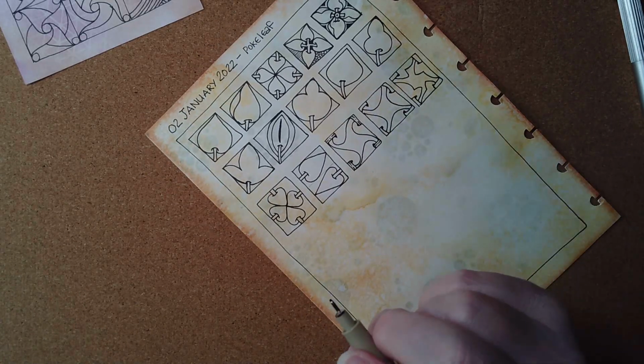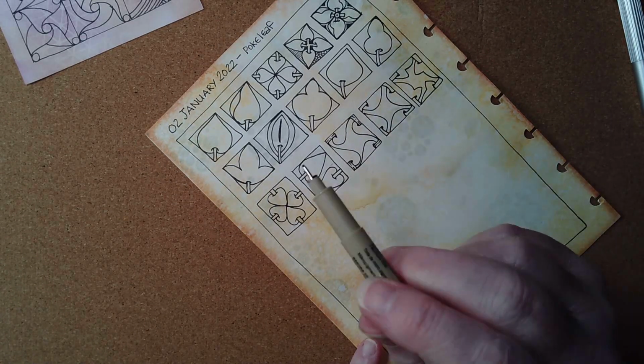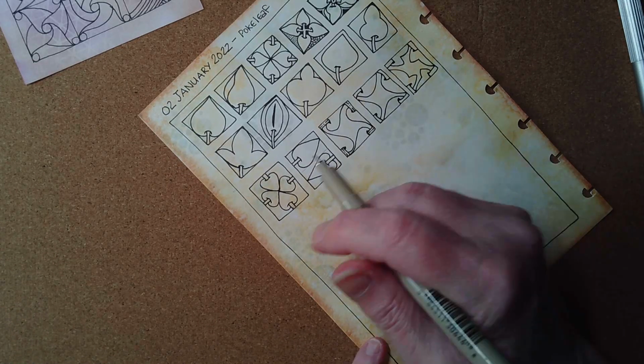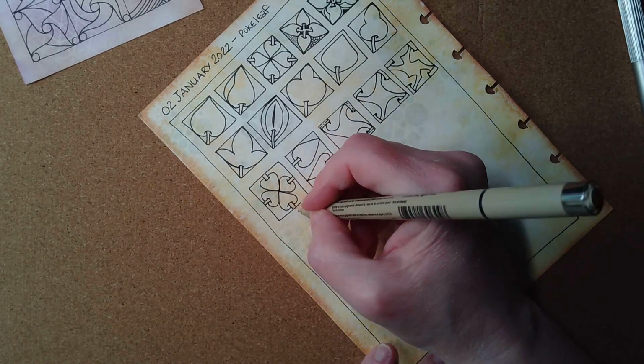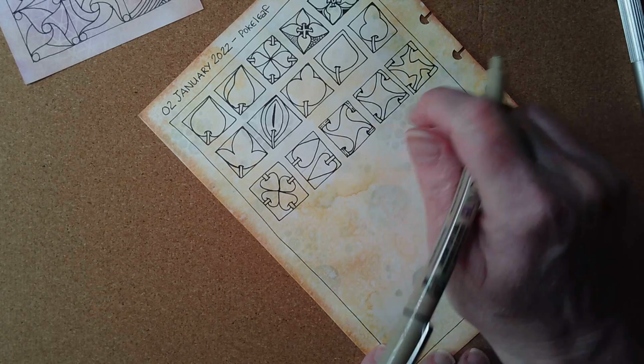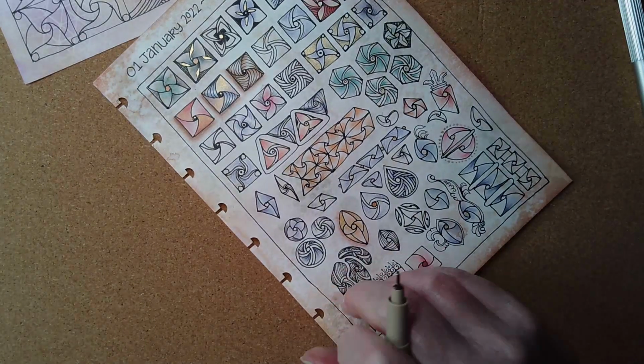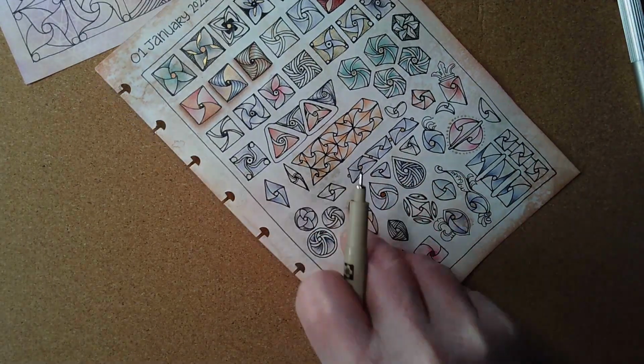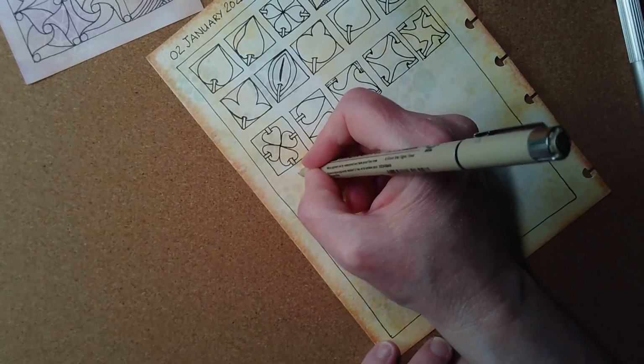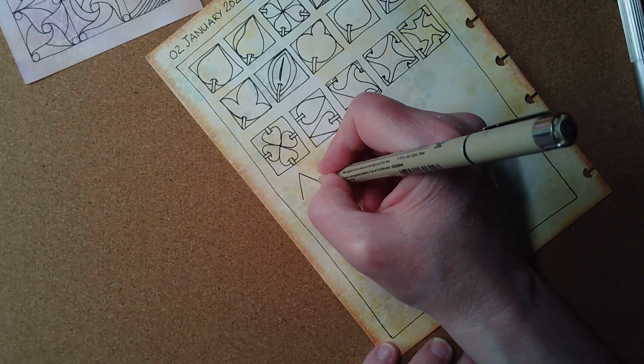Right. Okay, so that's in a square. So what about in a different shape? Now, yesterday I had lots of different shapes, didn't I? I think I might try a diamond shape for this. Well, more of a lozenge shape.